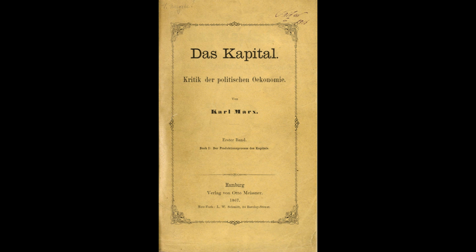So skipping ahead, this is a long chapter. Let me find where he talks about M-C-M. Coin, symbol of value. I guess he doesn't get to M-C-M in this chapter. Let me talk about token money.